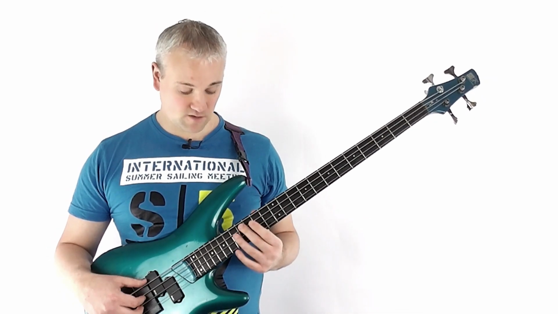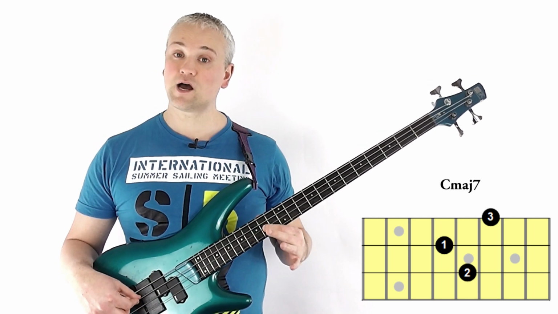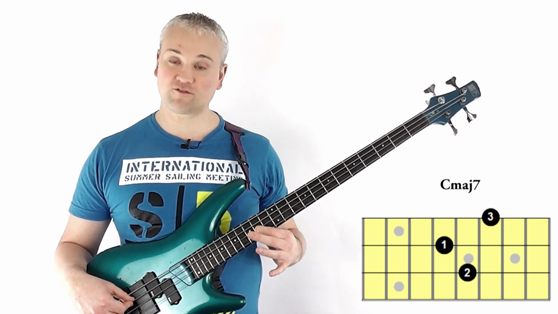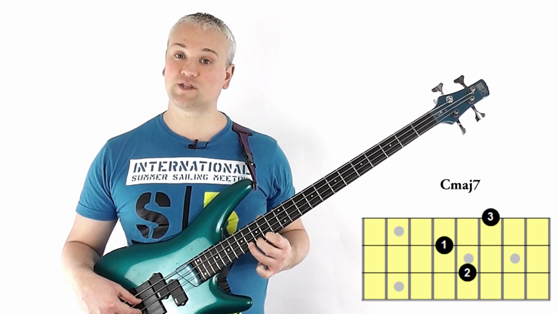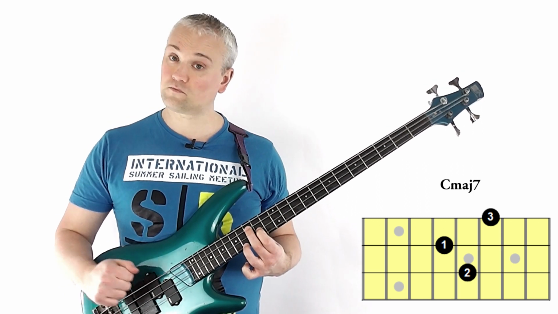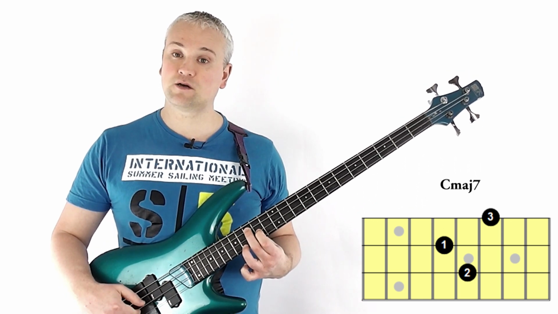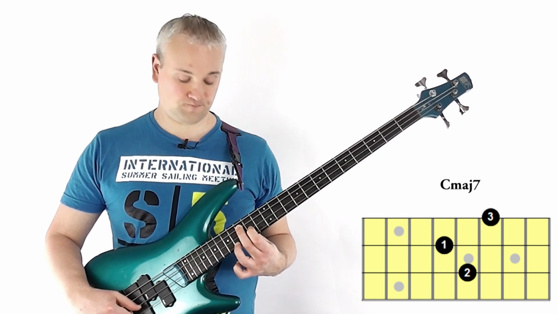So take the C at the 15th fret of the A string with the 2nd finger, the E at the 14th fret of the D string with the 1st finger, and the B up here at the 16th fret of the G string with the 3rd finger. Okay, so we have C, E and B, root, 3rd and 7th.